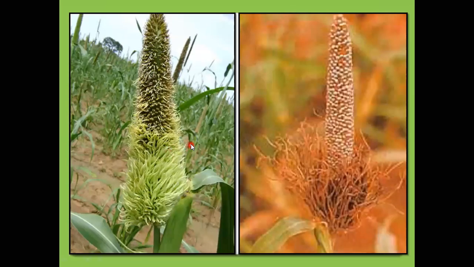Then the most important symptoms are generally seen on the earhead portions, because this disease is systemic in nature. That is why the major symptoms are seen on the earhead portions.